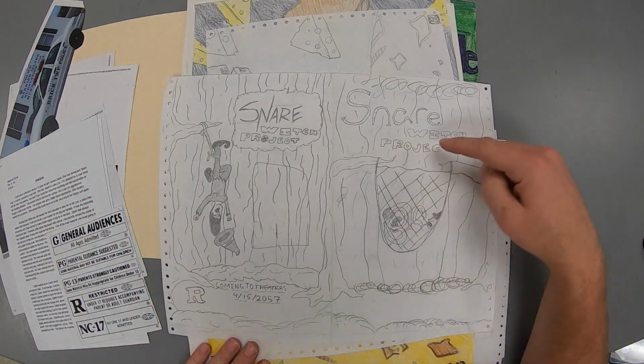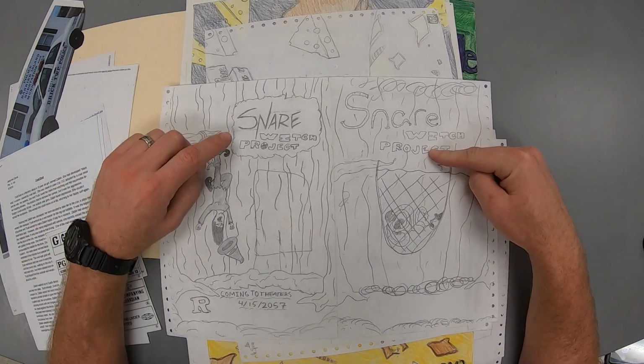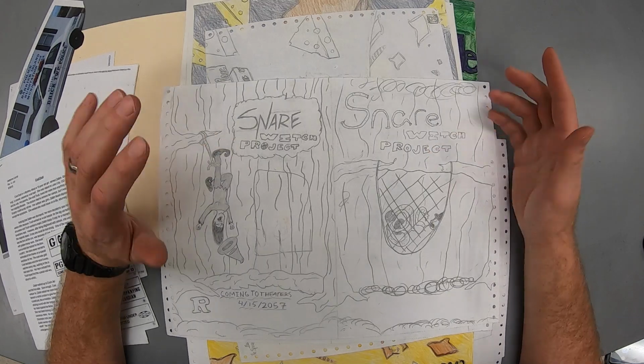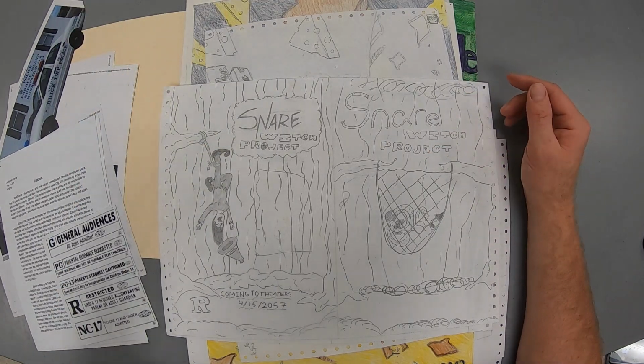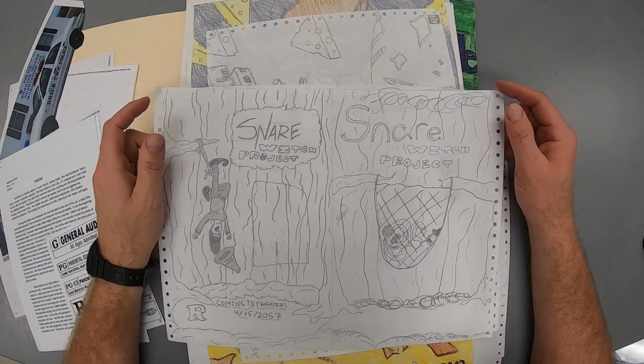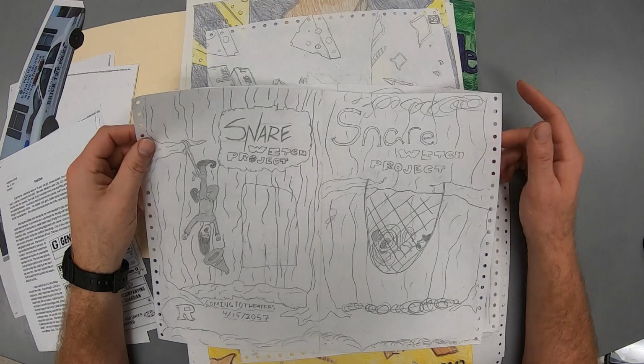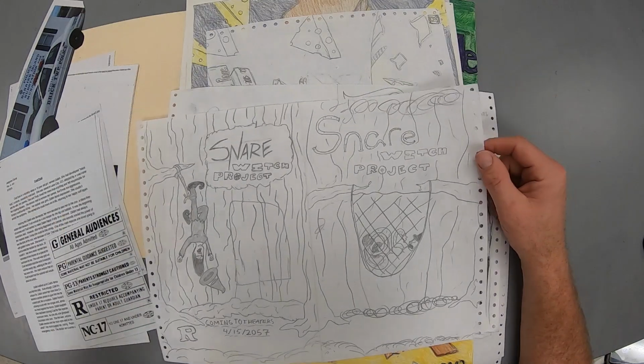Or a combination of the two: maybe you take the way the title is done on this side and add it over here onto this one instead. So it's a combination of the two. But we always want to come up with two different ideas, because your first one might not be the best idea. So you don't always want to go with your first thought on this.